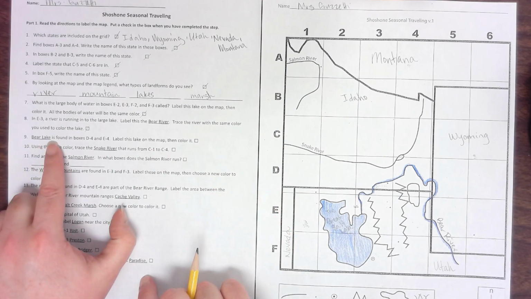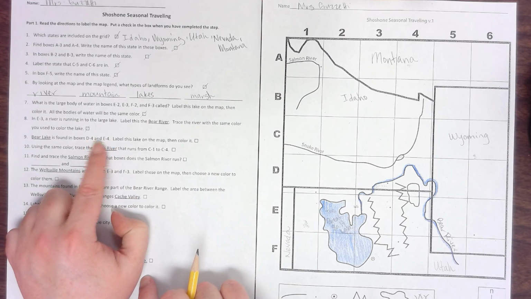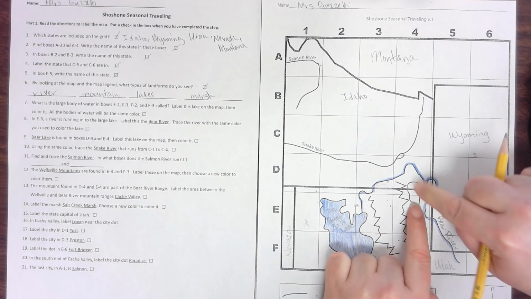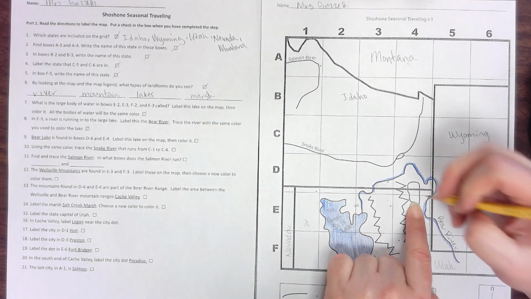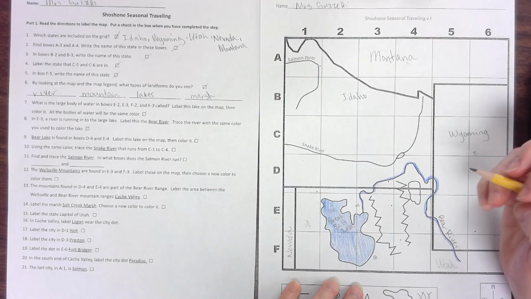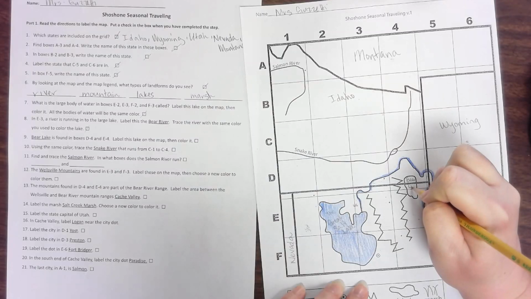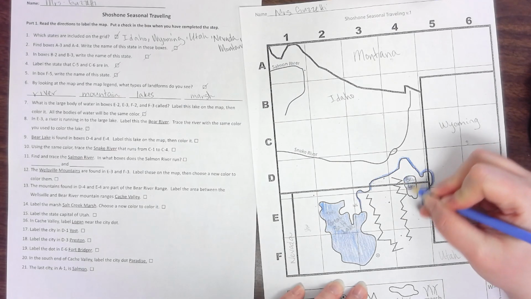The Bear Lake is found in boxes D4 and E4. So here's D4 and E4. So this is Bear Lake. Label this on the map and then color it. So I am going to say that this is Bear, B-E-A-R, and then I'm going to abbreviate Lake with a capital L and a K. And then I'm going to color it using the same blue color.